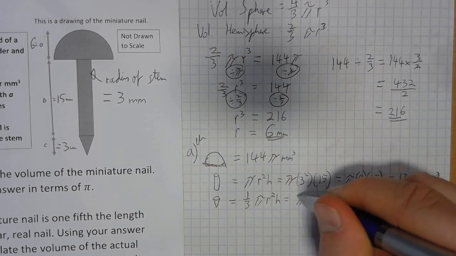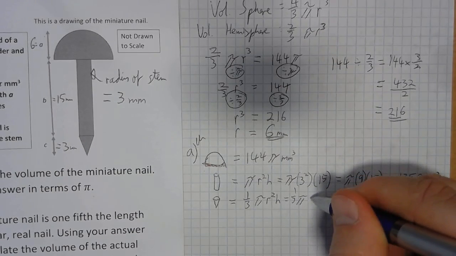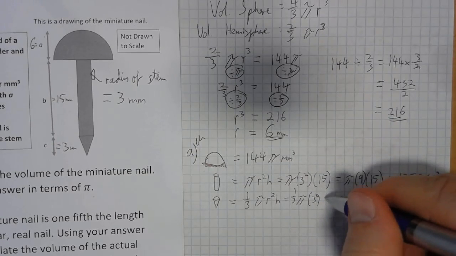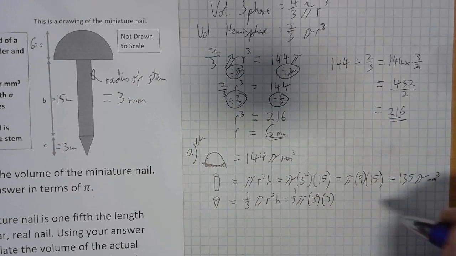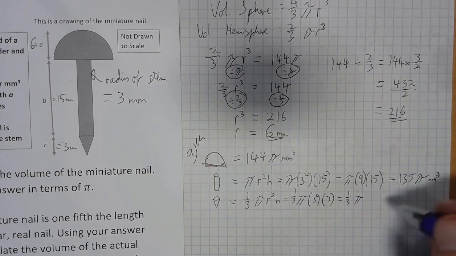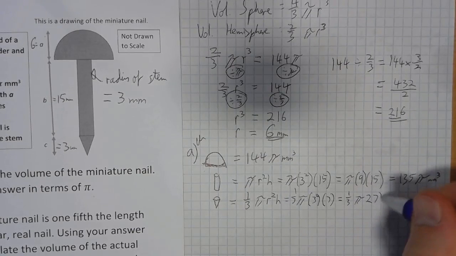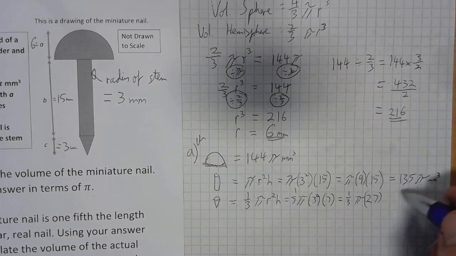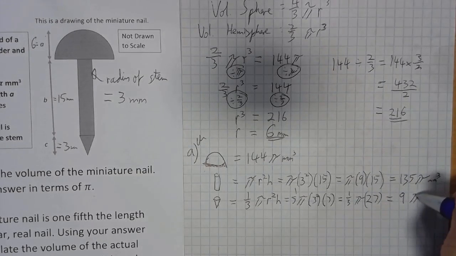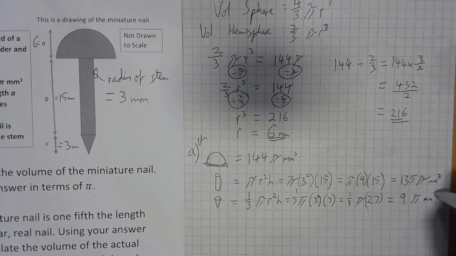So it's 1/3 pi, same radius, 3 squared, but this time times by 3, which is the same as 1/3 pi times 9 times 3, so times 27. Right, 1/3 of 27 is just 9, so it's just 9 pi millimeters cubed.